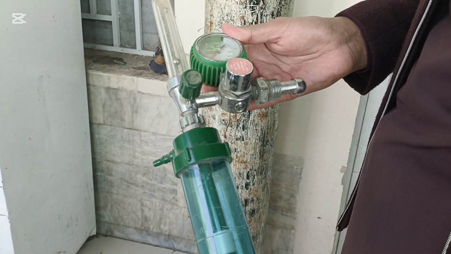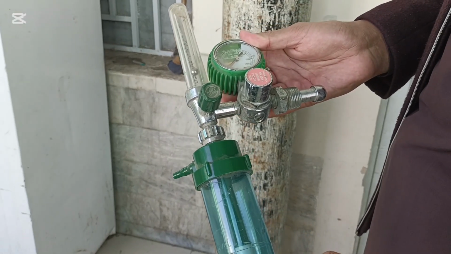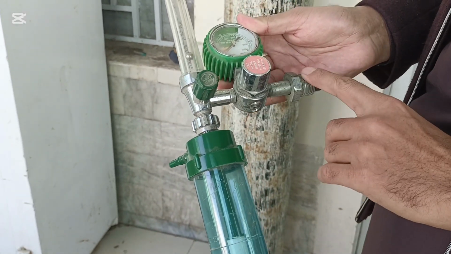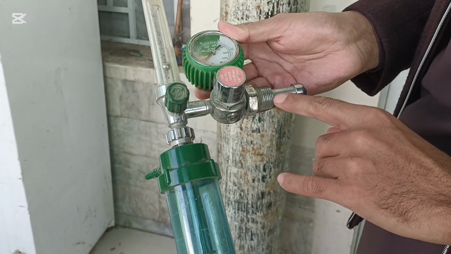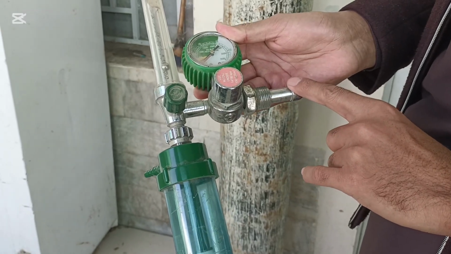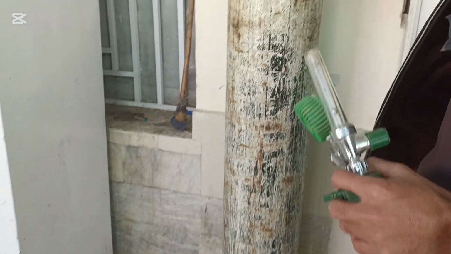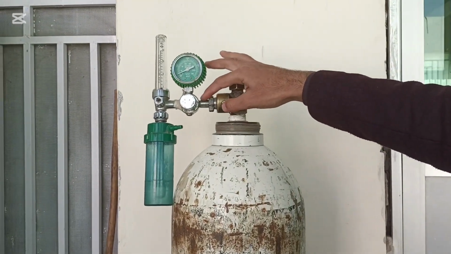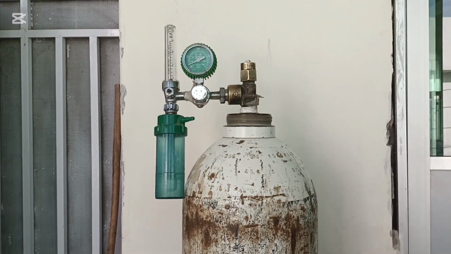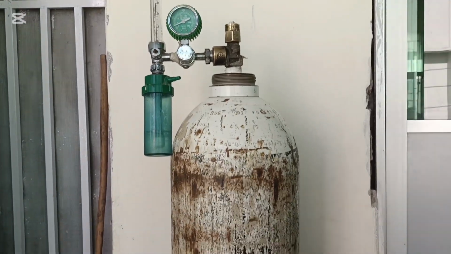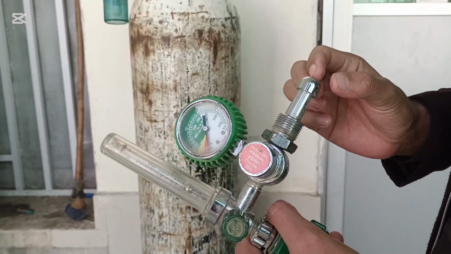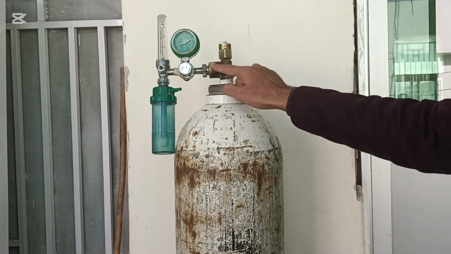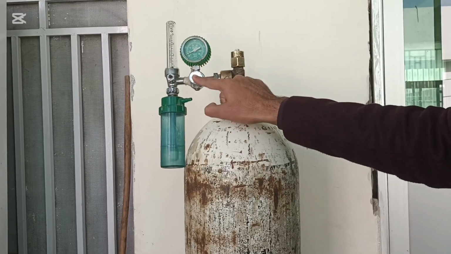It has various parts, and each part of the oxygen regulator has its function. You can see over here, this is a metal rod, and this metal rod is used to connect to the oxygen cylinder. It is connected here to the oxygen cylinder. This is the oxygen cylinder. And this is the inlet through which the oxygen flows from the oxygen cylinder into the oxygen regulator.